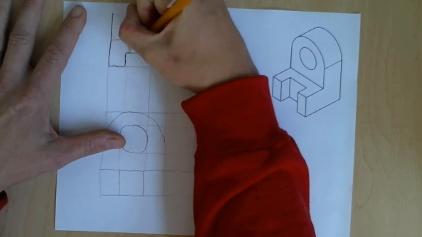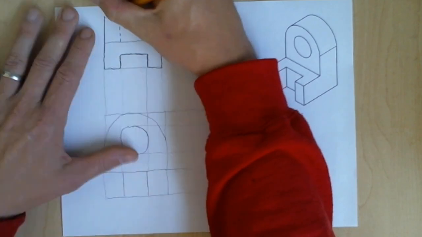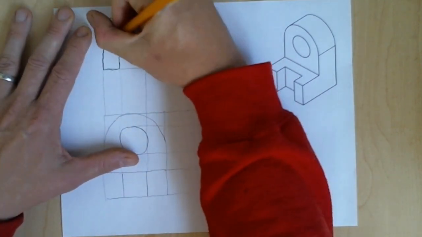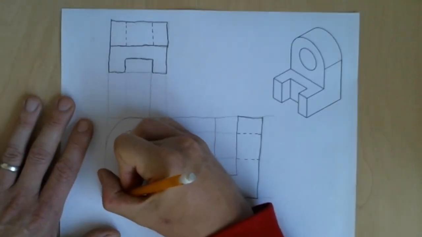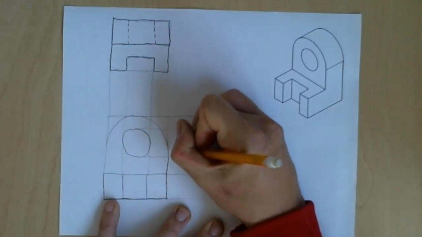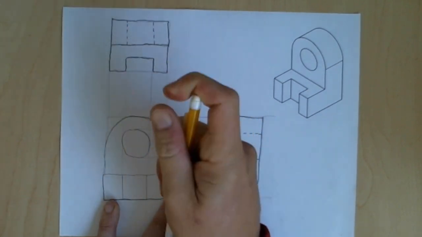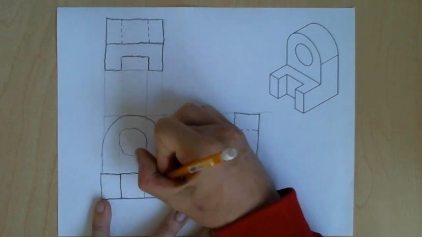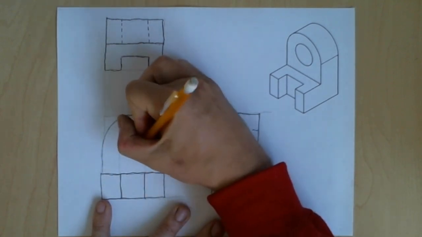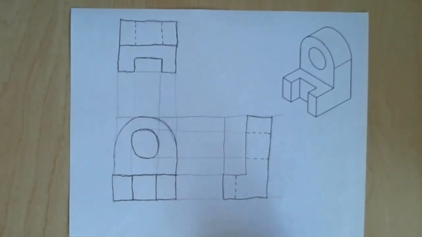Really make sure we see those visible lines, like so, and then darken everything. I'll do a little bit of erasing. I probably won't get all the way through just because I don't want to waste a bunch of time on it, right? But that's basically what we're looking at.